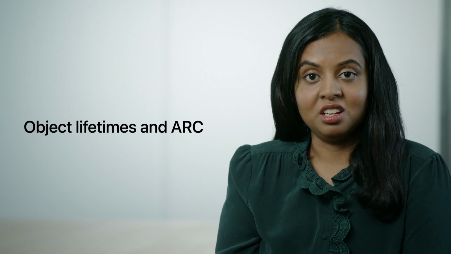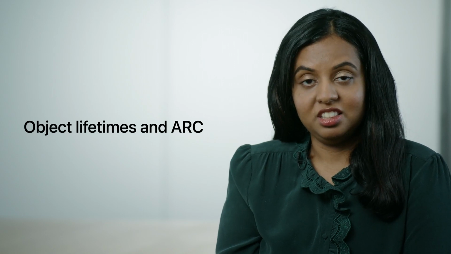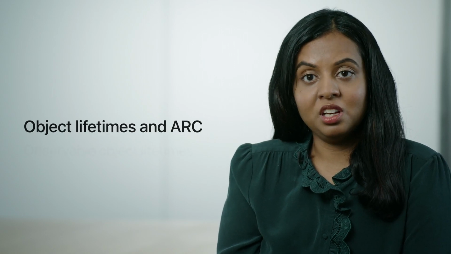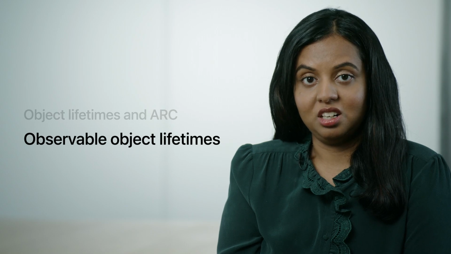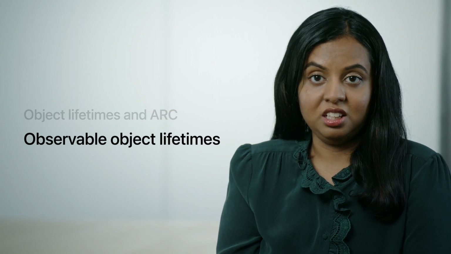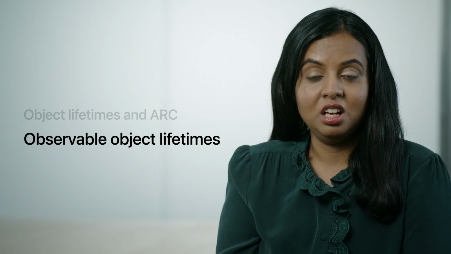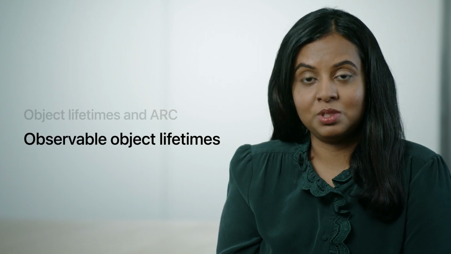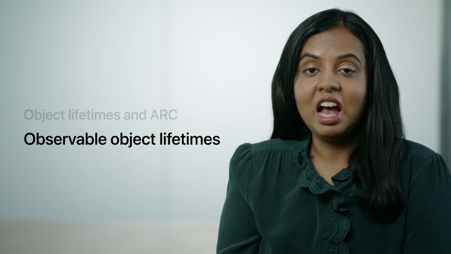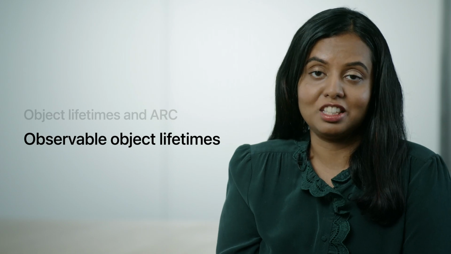I'll start with a review of object lifetimes and ARC in Swift. Then, I'll describe what observable object lifetimes are. I'll explain in detail what language features make object lifetimes observable, consequences of relying on observed object lifetimes, and some safe techniques to fix them.